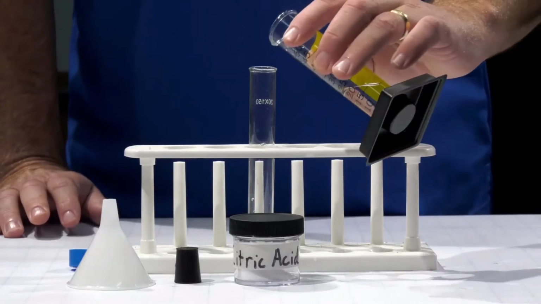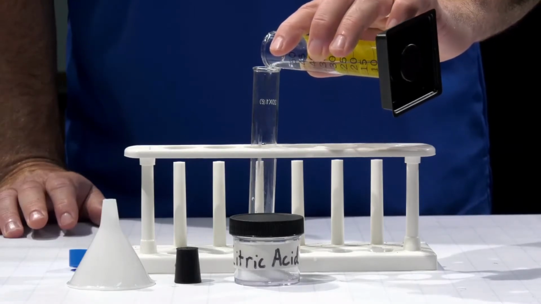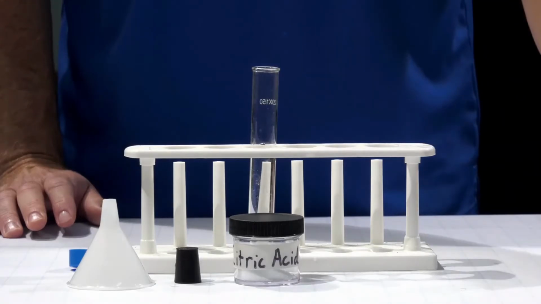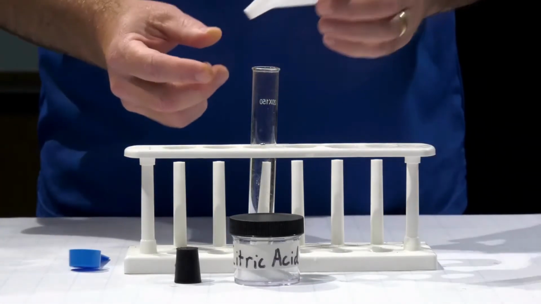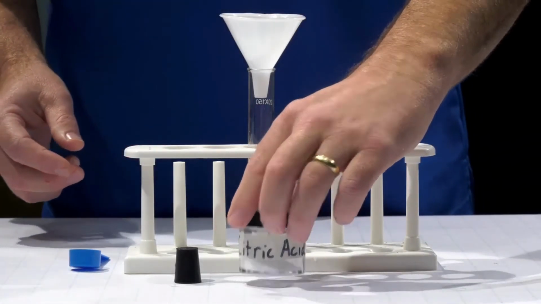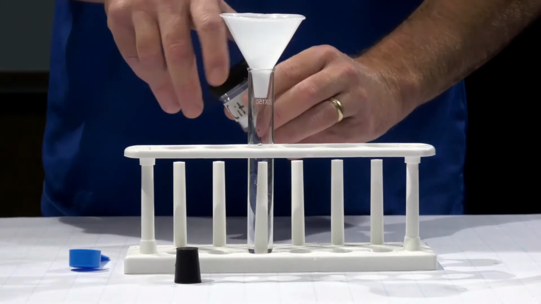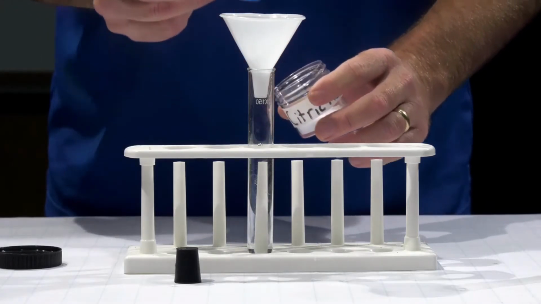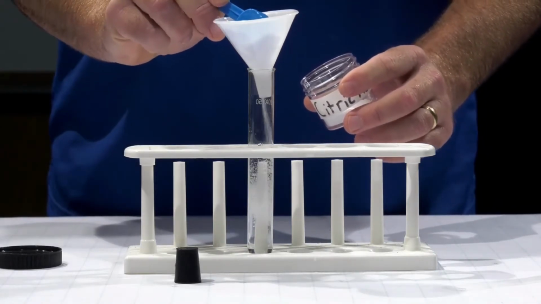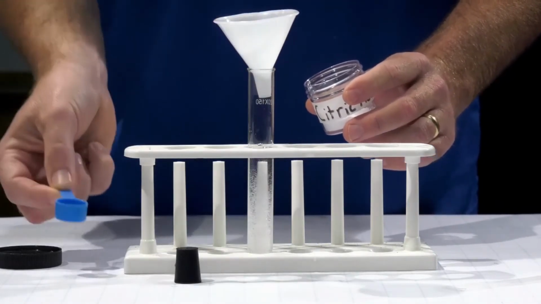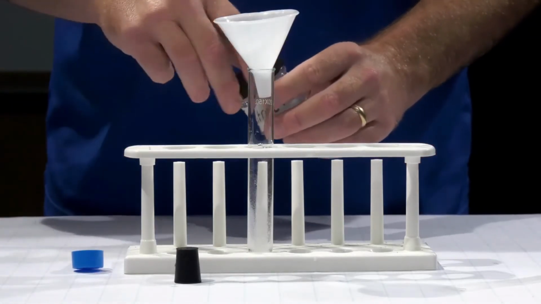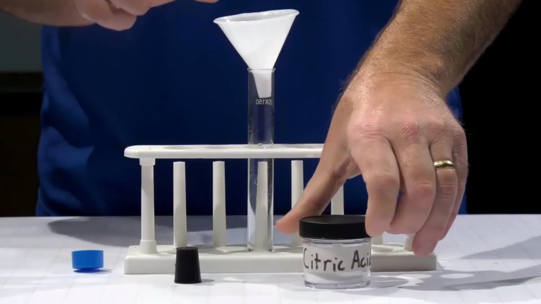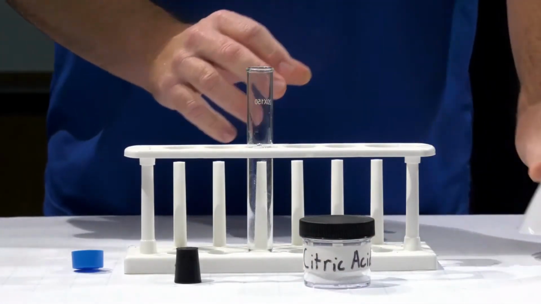Then we have citric acid, same amount of water. Same amount in the scoop again, because those have to be exactly the same in order to be able to compare them. So the amount of water and the amount in the scoop are controlled variables.